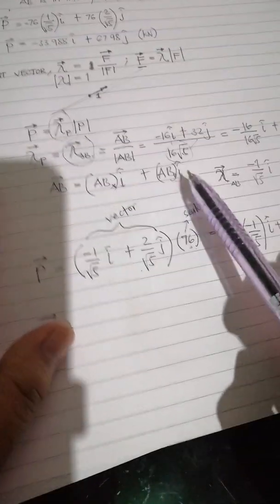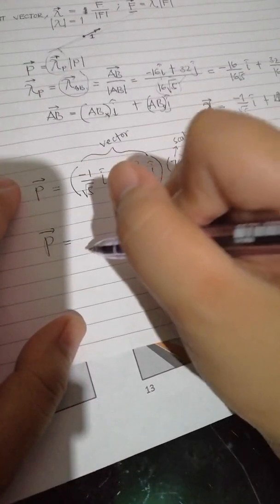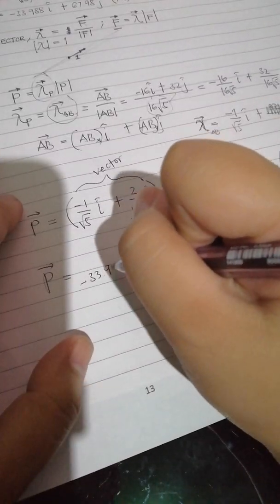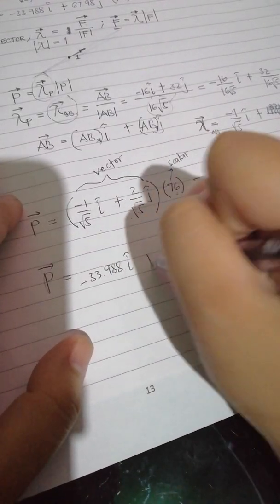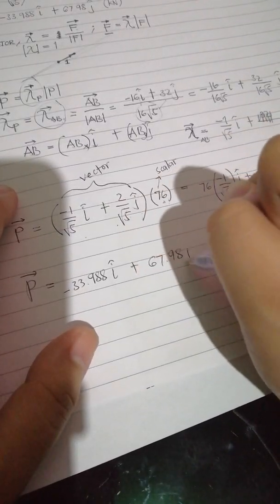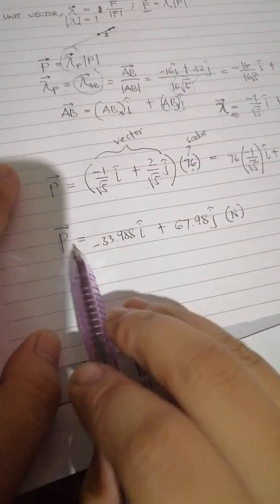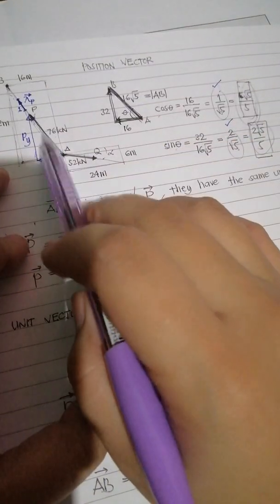So, you also have to be familiar with this one. Anyway, you have the same result, negative 33.98 i plus 67.98 j hat. This is in newtons. This is just for the vector P.